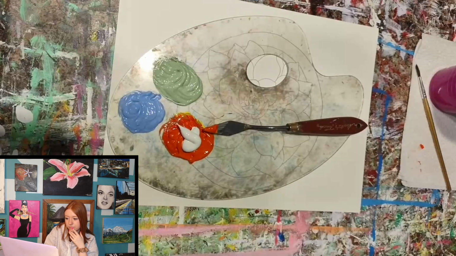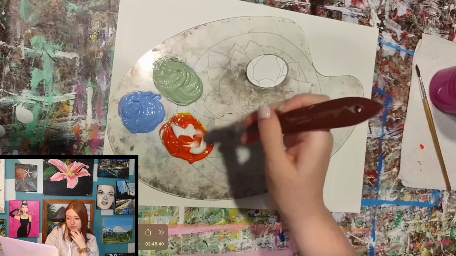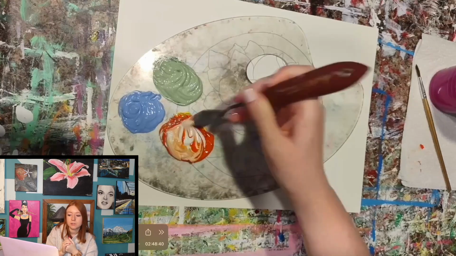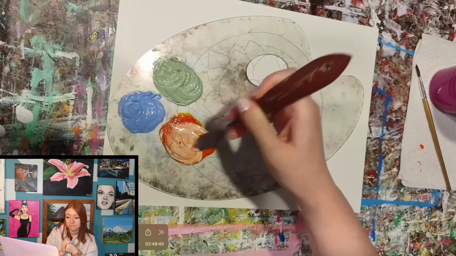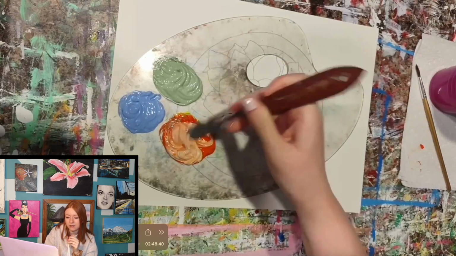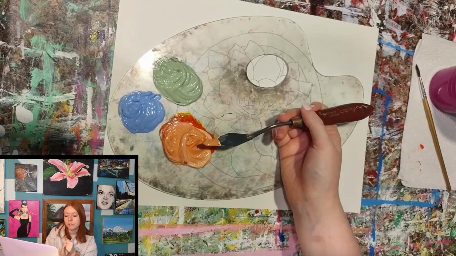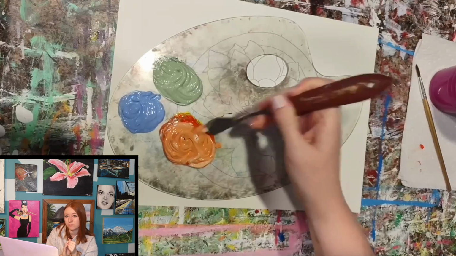Now, I just added some white to it, and if you can guess, as we play this in real time, maybe, as we add white to it, what's going to happen to our color? It's going to get a lot lighter. That was a lot of white we added in there too. And notice how, as it's a light orange, it's a very light orange, but it's almost tannish. It's almost like a tan tone.